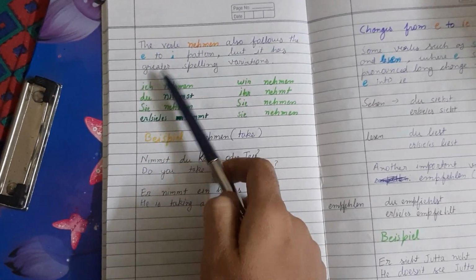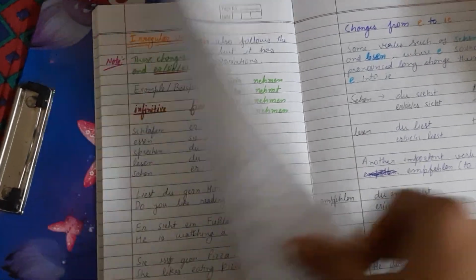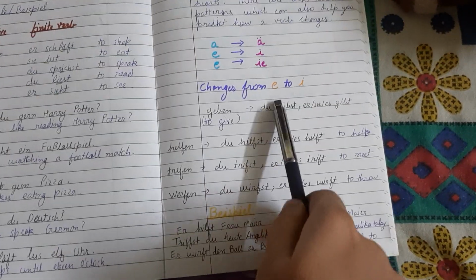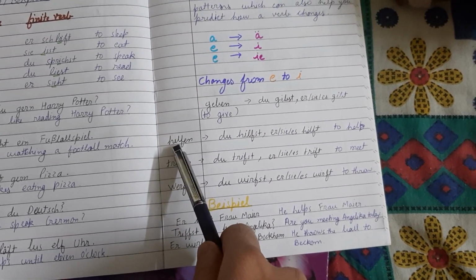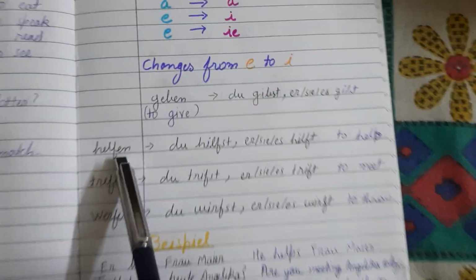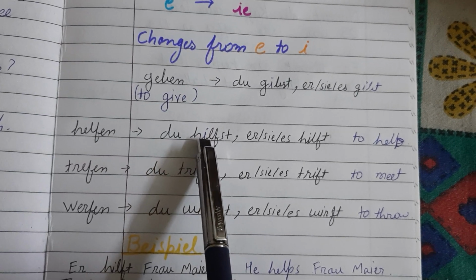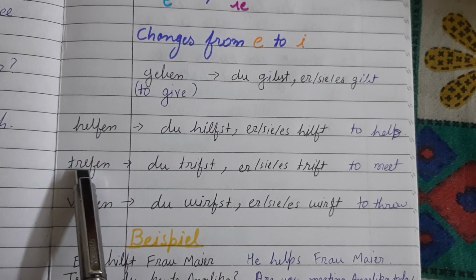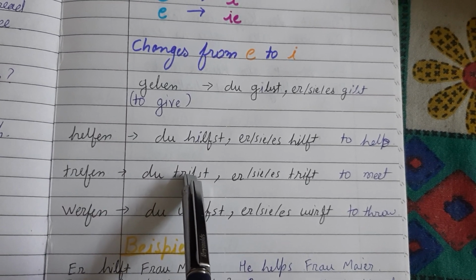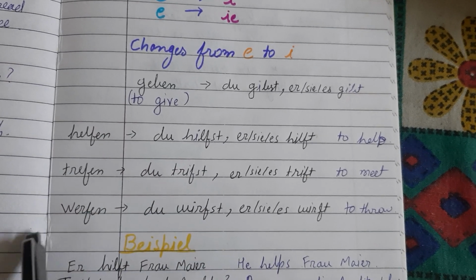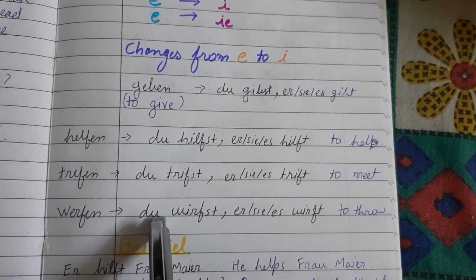So this is an exception to the changes from e to i. If you notice, we have helfen, in which there is e, but in du hilfst we change it to i, and treffen is e, but in du triffst we change it to i, and werfen is e, so we change it to i, du wirfst.